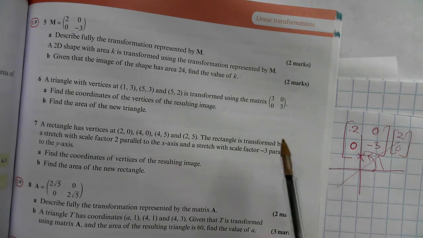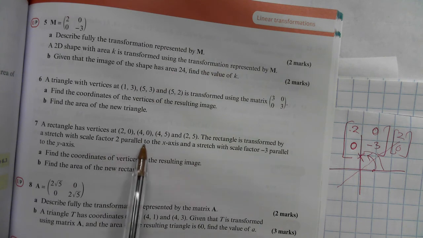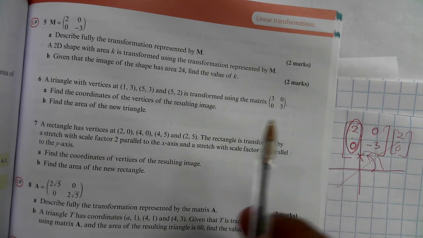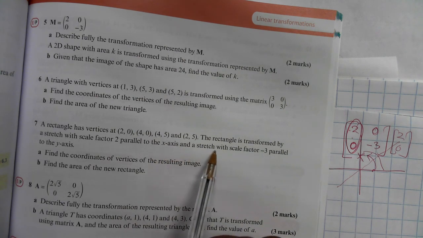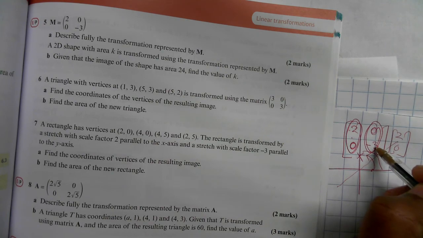How do I get that? Once again, let me explain that to you. It says scale factor 2 parallel to the x-axis. So (1, 0) will go to (2, 0), the x coordinate will be multiplied by 2, and a stretch with scale factor -3 parallel to the y-axis gives (0, -3). Every y coordinate will be multiplied by -3.